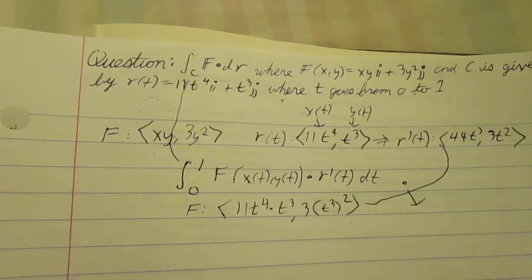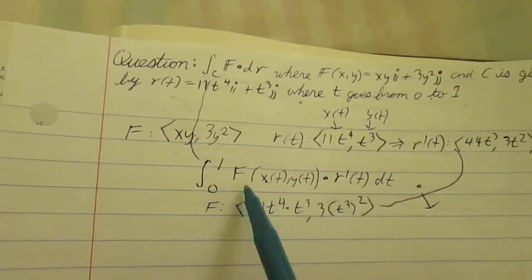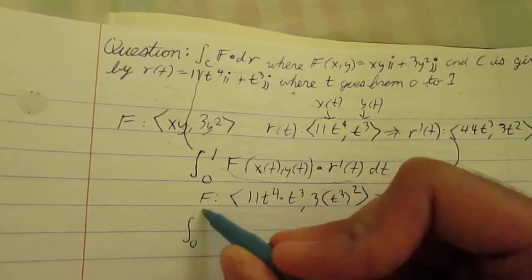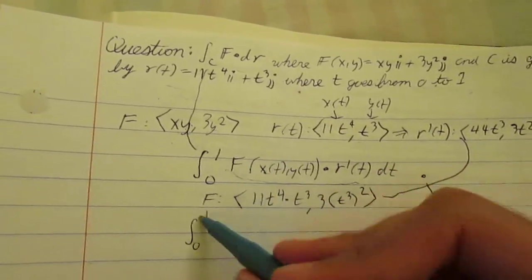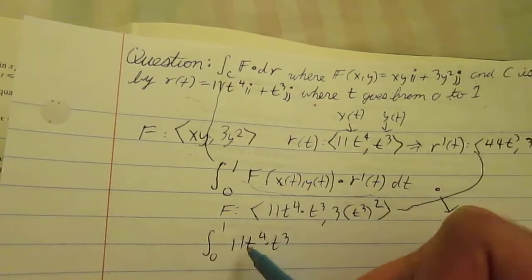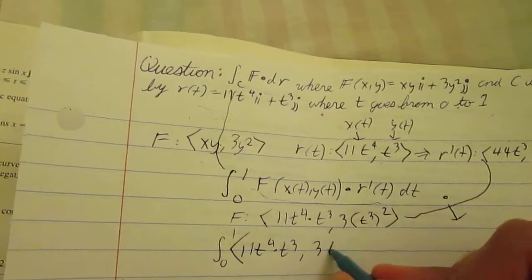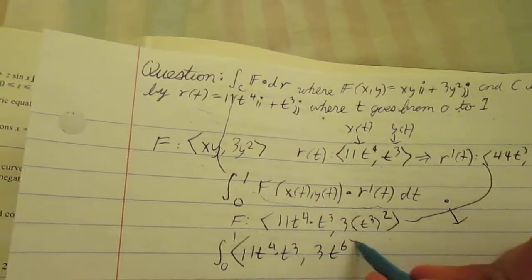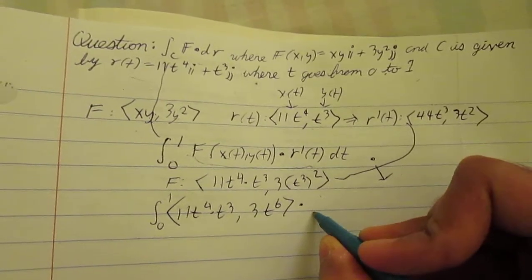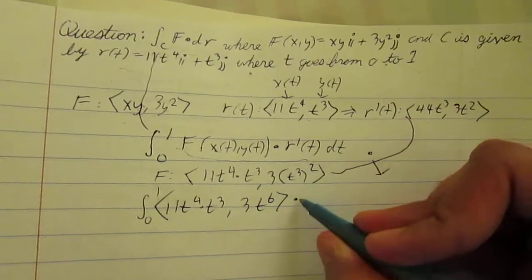Okay, so that's going to be our integrand, which is this. So let's write that out. 11t to the 4 times t cubed, and 3t to the 6, dot, sorry, I noticed that my r prime of t was not in visibility, so now you can see it.